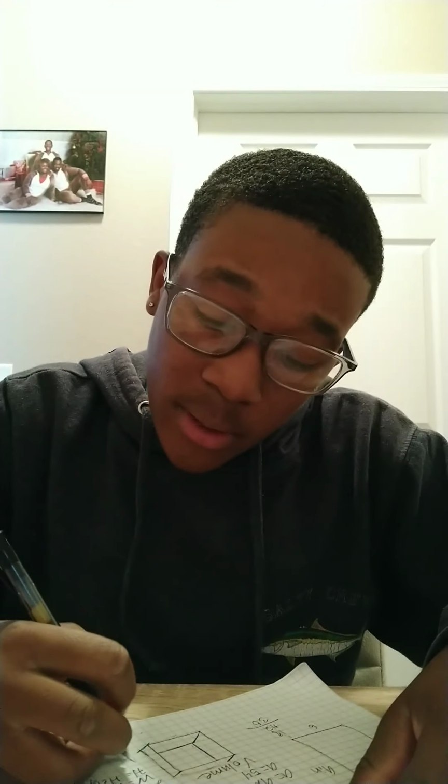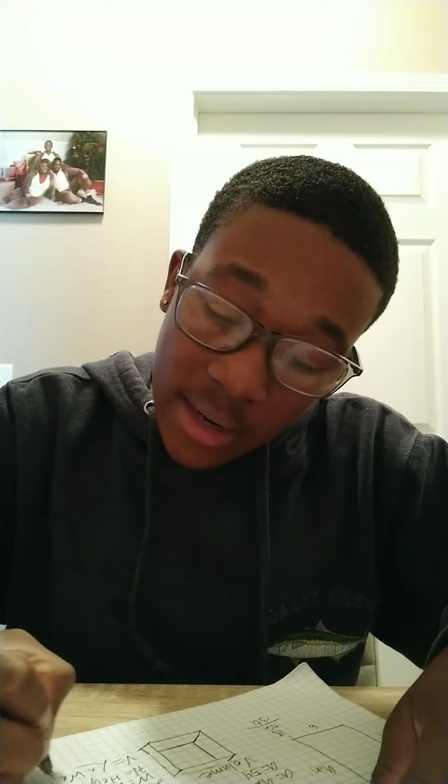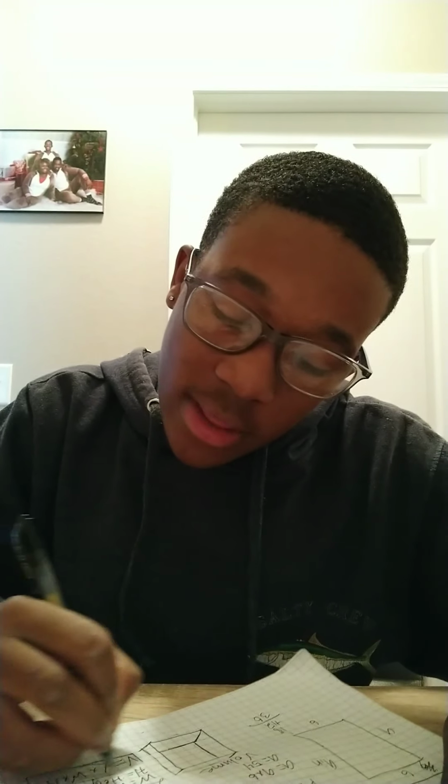So in order to find the volume, what we're going to have to do is multiply all of these values together. So the essential formula would be V, which stands for volume, is going to equal length times width times height. And this is only for a cube and a rectangular prism. But this would be the formula that you would have to use for that shape.